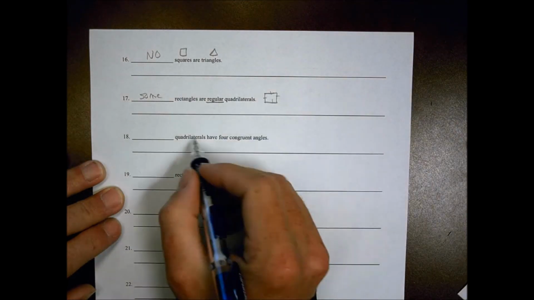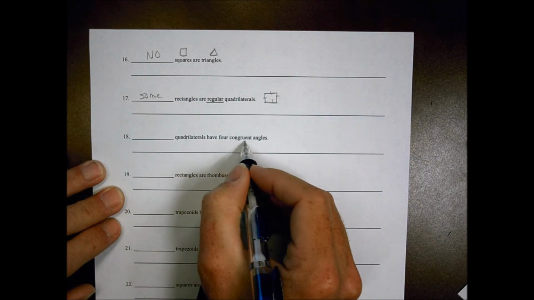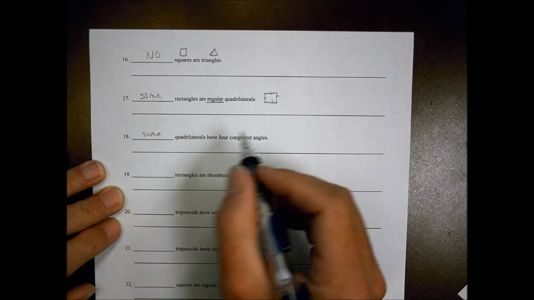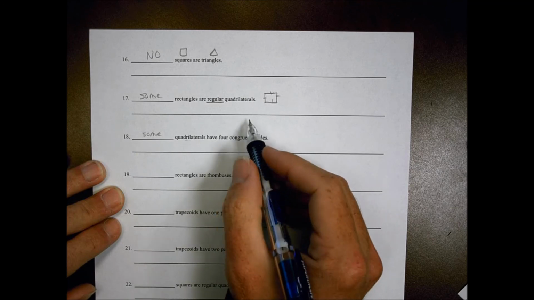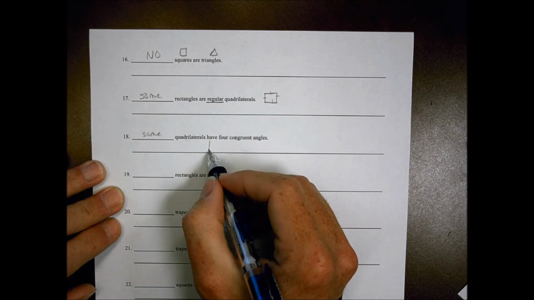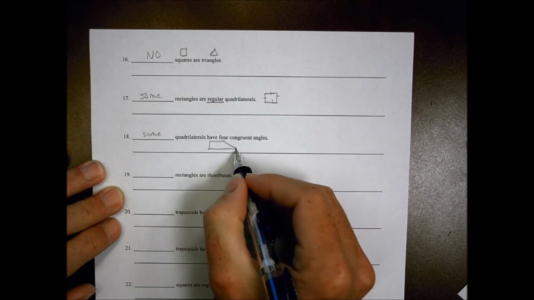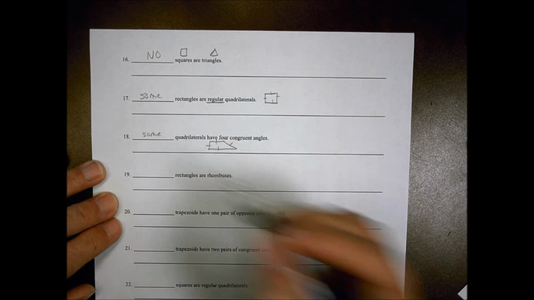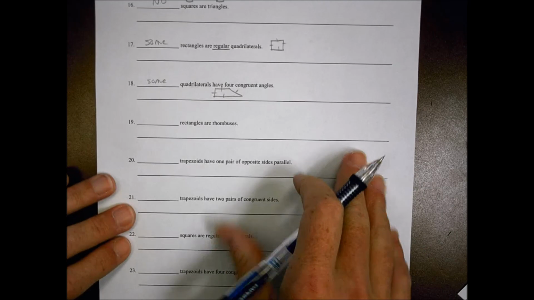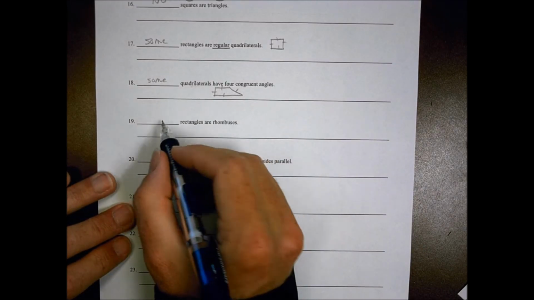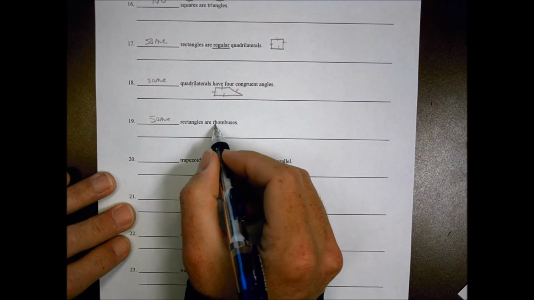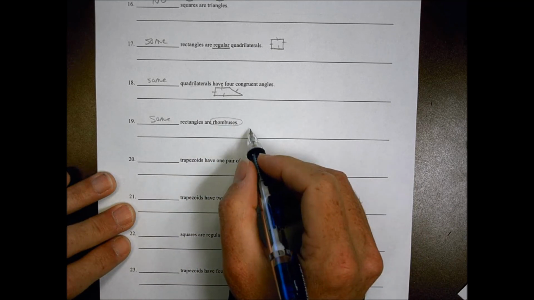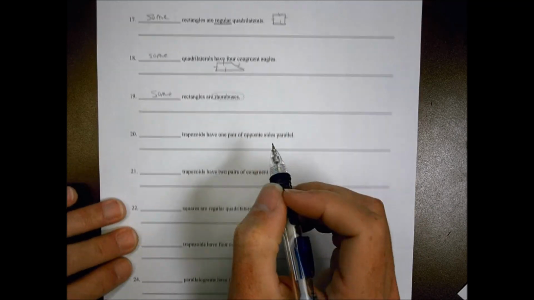So some. Quadrilaterals have four congruent angles. Some of them do, right? A rectangle does, a square does, but with a quadrilateral, it doesn't mean that it's going to be in that shape. That's a quadrilateral, 1, 2, 3, 4. Those are not four congruent angles, we'd say some. Rectangles are rhombuses. Again, this would be some. The definition of a rhombus is going to be that it has equal sides. So that goes back to our square idea.